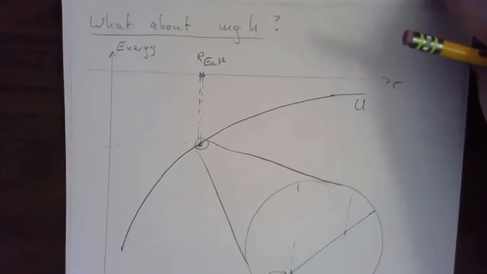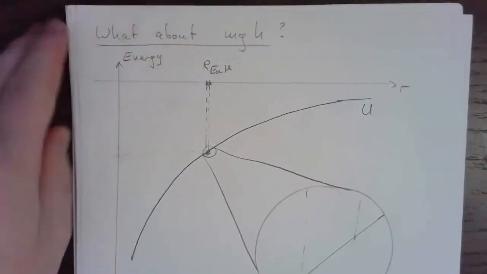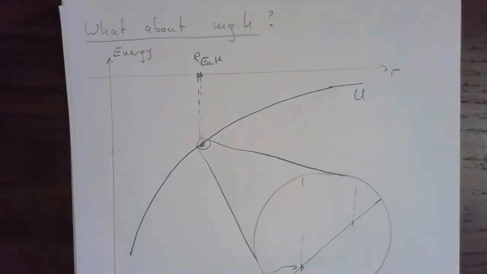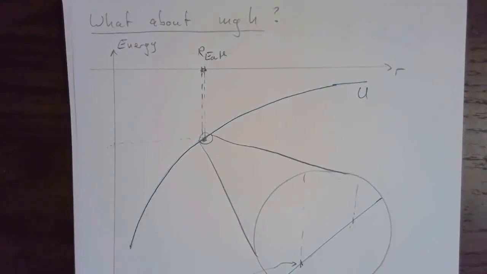All right, that's enough about energy in Newtonian gravity. There's of course lots more we could say, as always, but I think we will leave it there for right now.